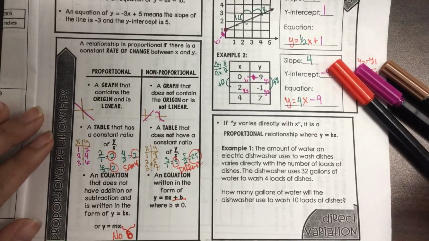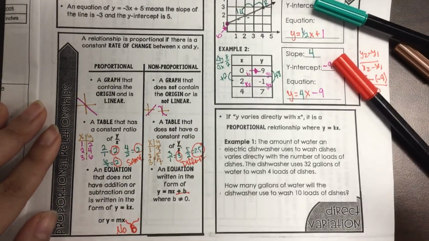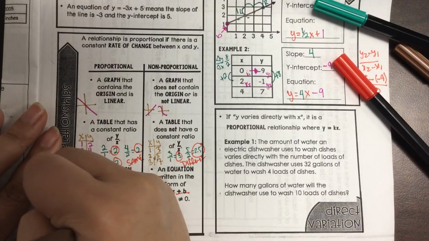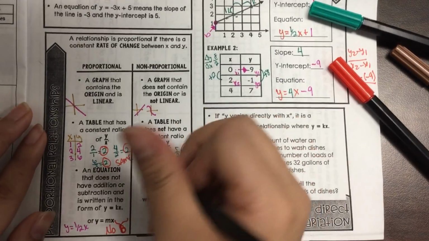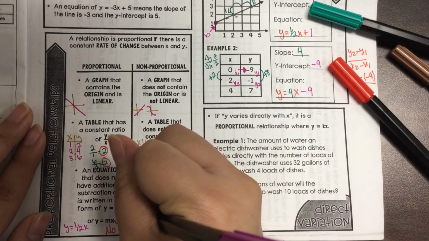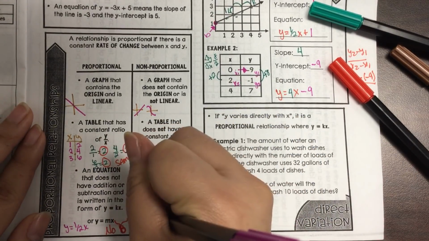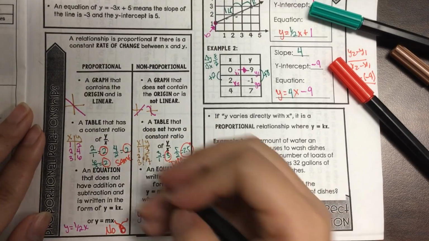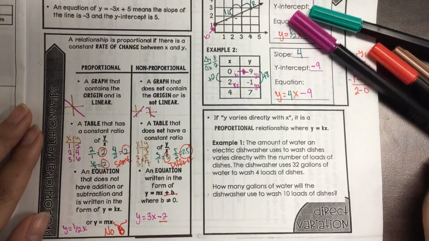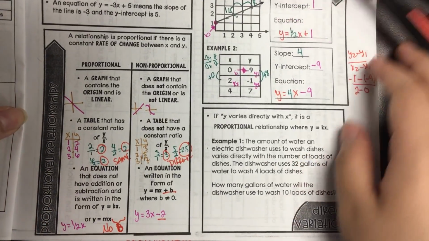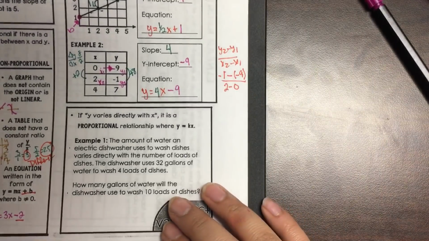So let's go ahead and write an example. So for example, y equals 1/2 x. I don't have plus or minus anything, there's no b, so this is good. But this one, y equals, let's say, 3x minus 2. Here it has the minus 2, so it has a b. My b is -2. Now let's go ahead and do the last example.